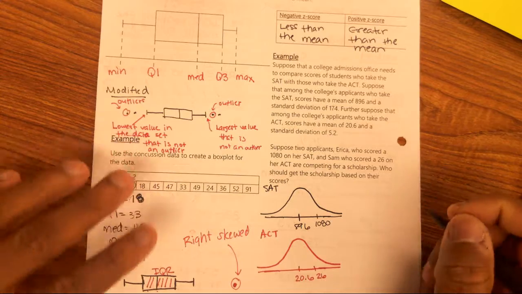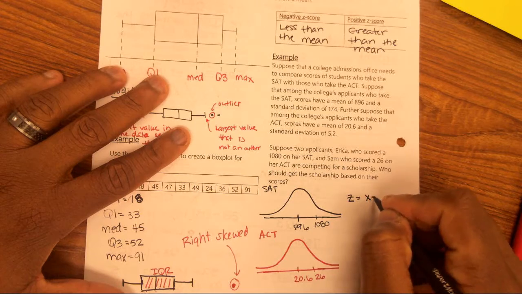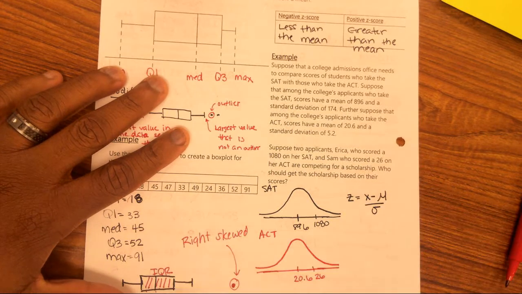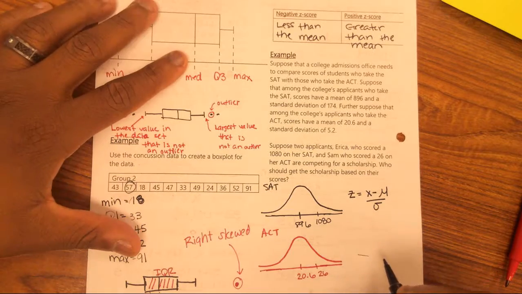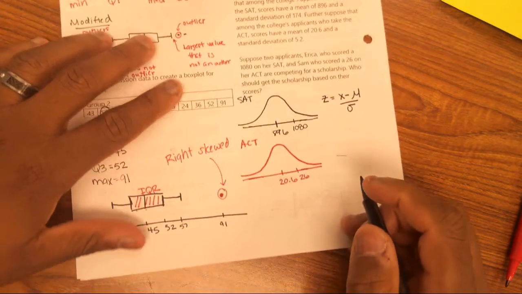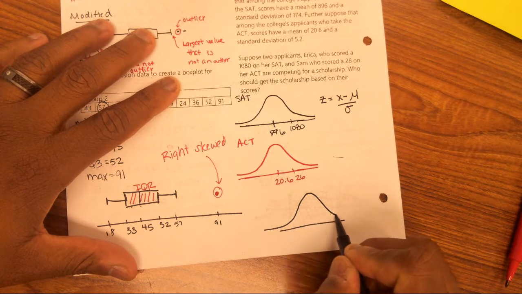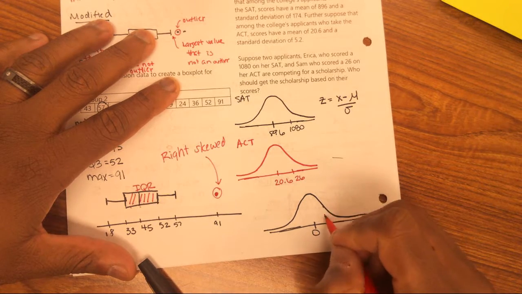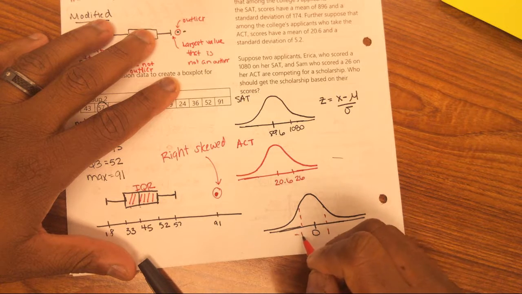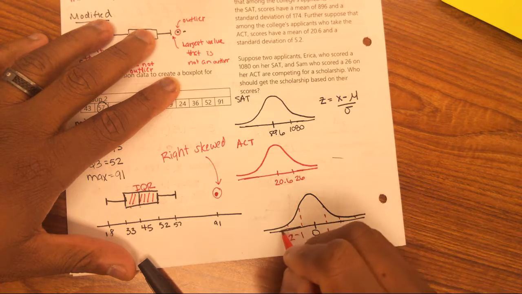To find a Z-score, all we do is this. Z is equal to x minus the mean, divided by the standard deviation. This will standardize any curve. What it does is it makes it into one giant curve that has a mean of 0 and a standard deviation of 1. So every one of these standard deviations is now this.